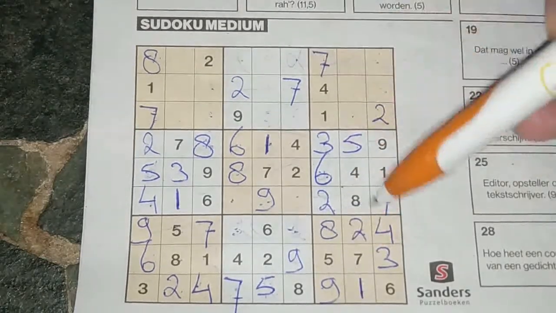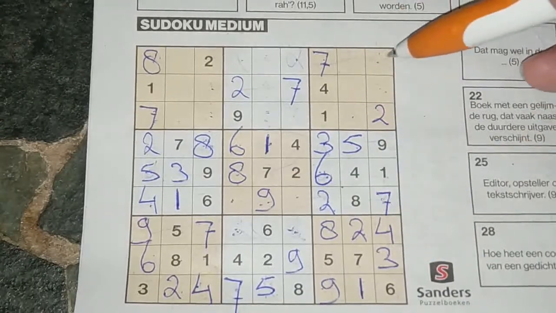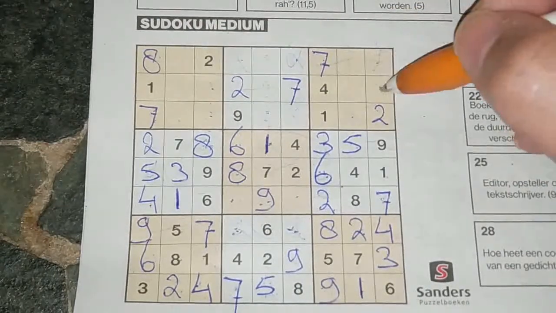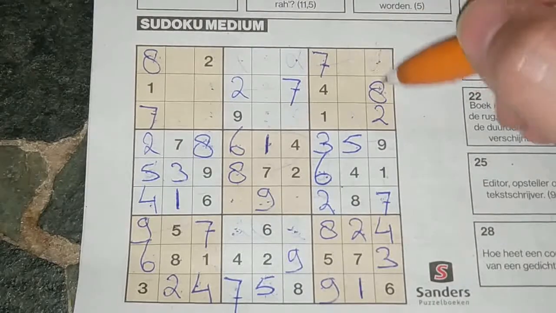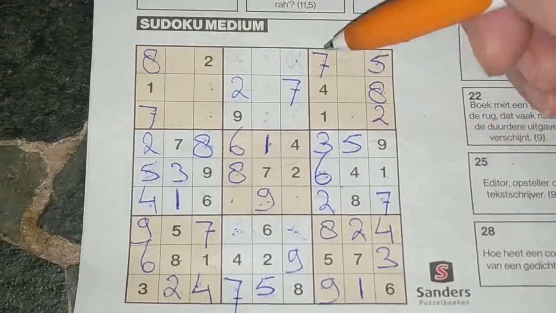8 in this column, 8 in the column next. So in the last column, the only 2 places for an 8 is here or there. But I have an 8 there. So no 8 here. 8 should be here. 1 digit left for the last column, digit 5.